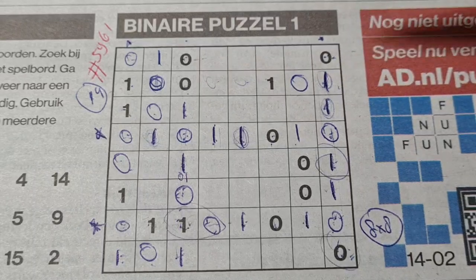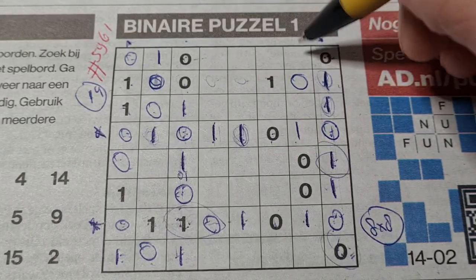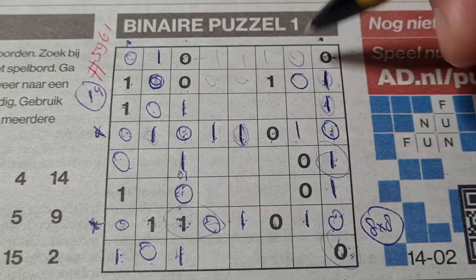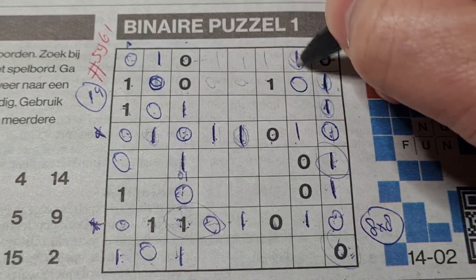Here we have 3 O's in the first row. If I place number 4 here, then we have 3 ones in a row in the first row. Not allowed, one of the rules, so this can be O. This should be a 1.